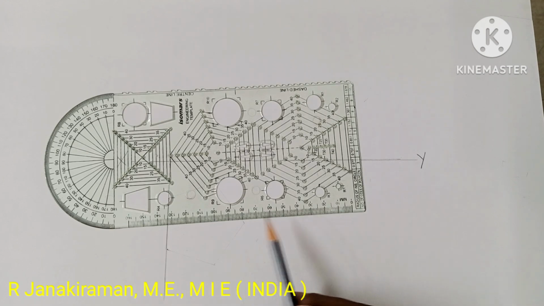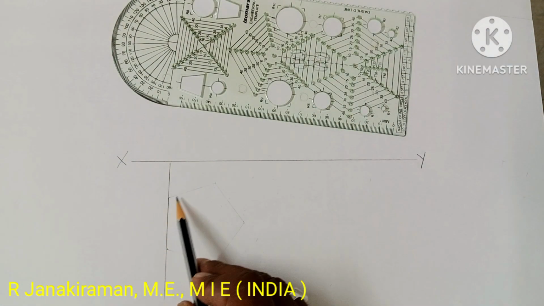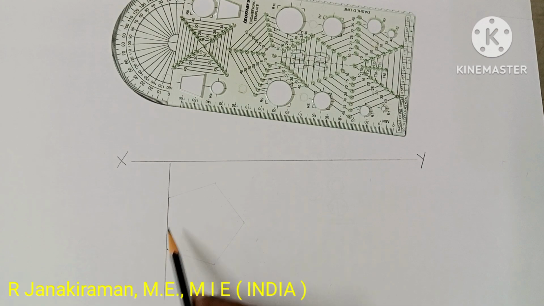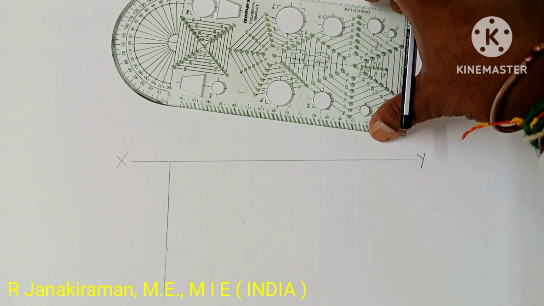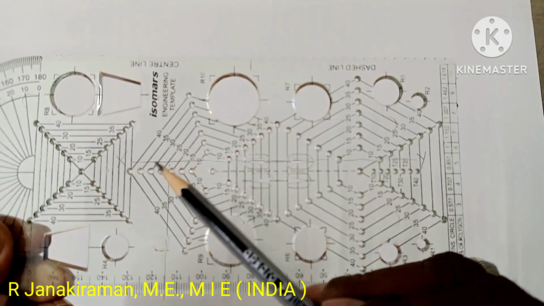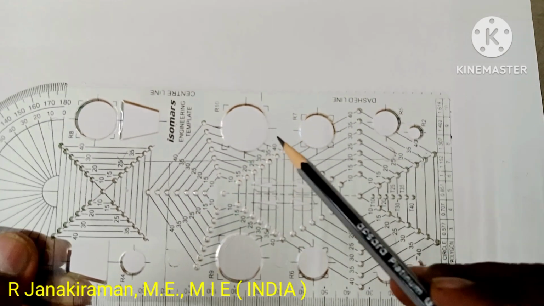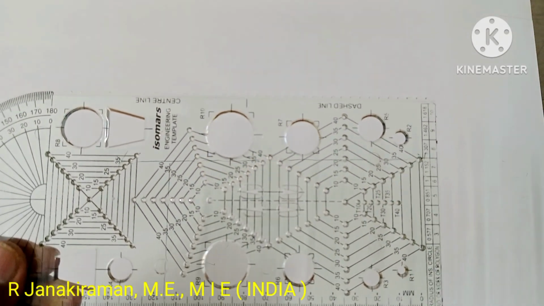A pentagon can be drawn using this template, called the engineering template. Now, for example, I am going to draw a pentagon here below the XY line of size 30 mm. For that, the 30 mm side of your pentagon is traced. This is the 30 mm side. You are going to trace it and draw it on the drawing sheet ready-made.